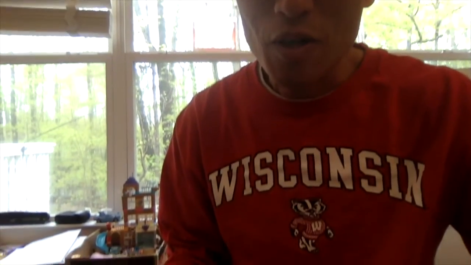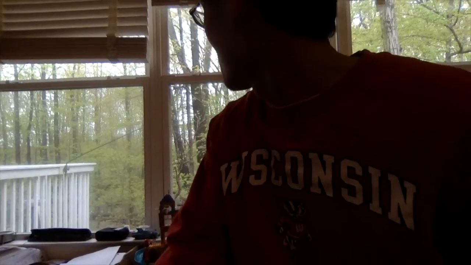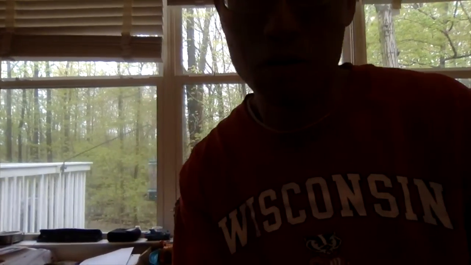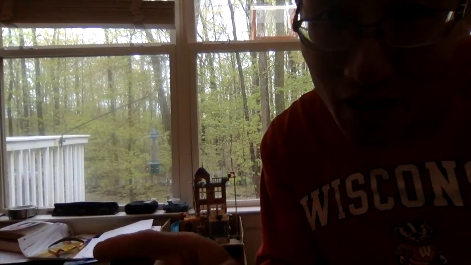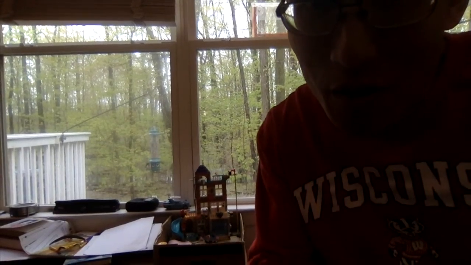Oh, so there is a rose-breasted grosbeak out there right now. Let's see if I can. Where's my camera? I don't know if you can see that. Right here. That is a rose-breasted grosbeak. Okay. I'll move the camera a little closer.